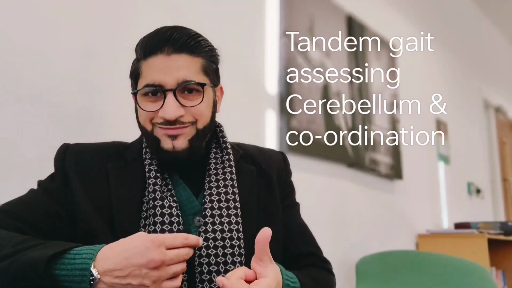I then get the patient to turn around and walk back to me. I get them to do heel to toe, because I'm assessing what we refer to as tandem gait, and here what I'm doing is essentially assessing their coordination, balance, again basal ganglia, cerebellum. I ask the patient to lie down, and then I'll start with the cerebellum.